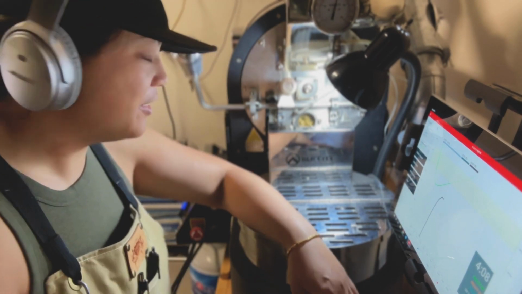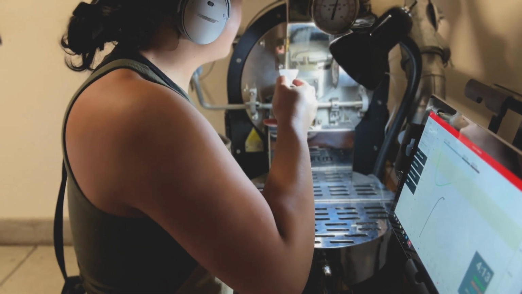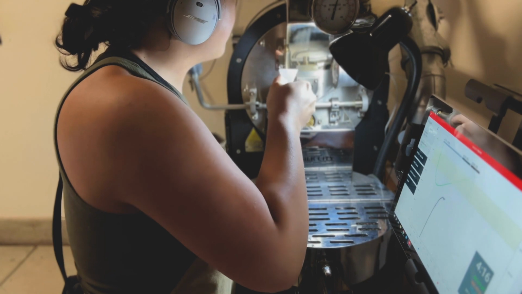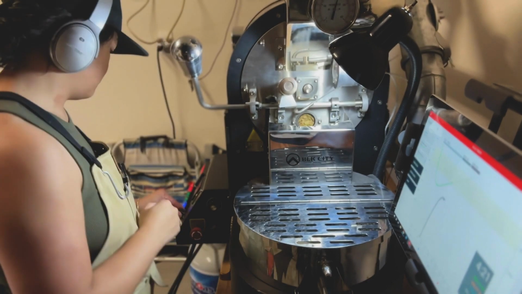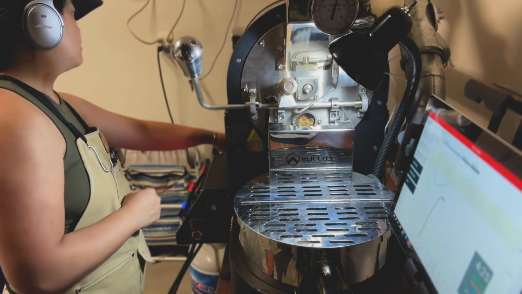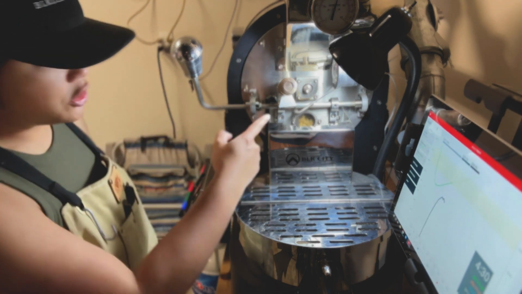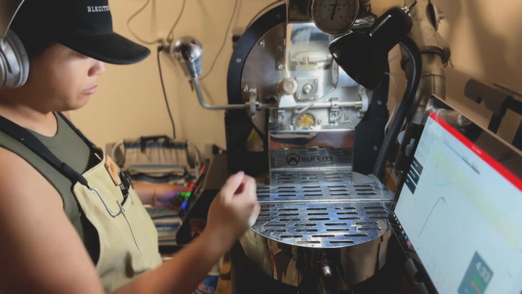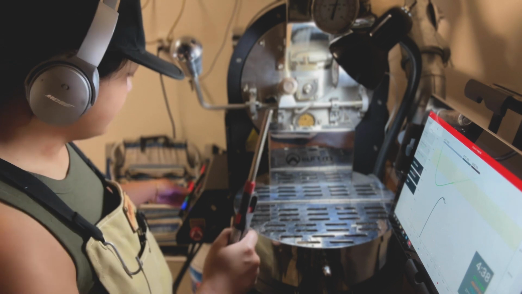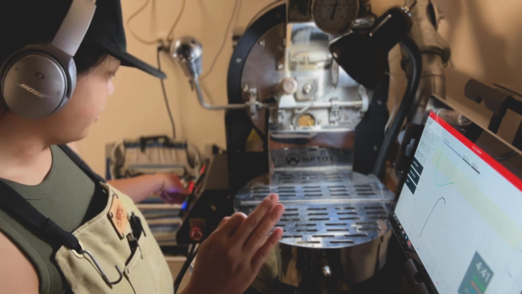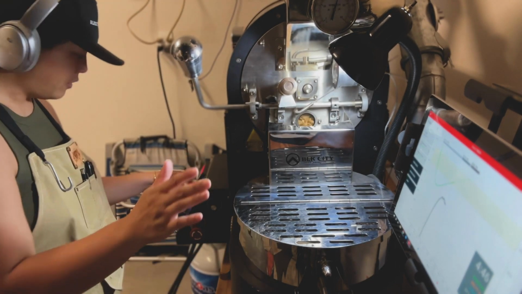Okay, we're getting yellow, we're getting yellow. I recently checked my airflow by using the lighter trick, and it was interesting because before I cleaned my roaster and everything, my medium flow was at a 55 and now it's at a 50.